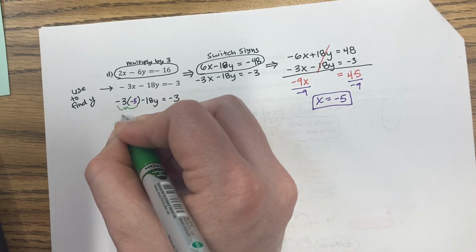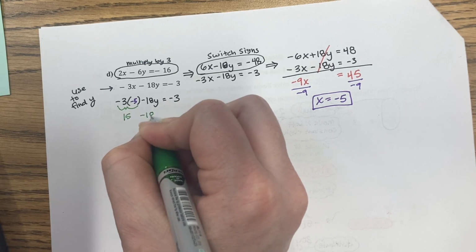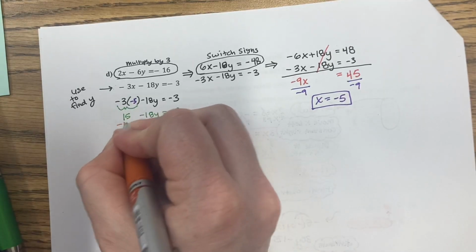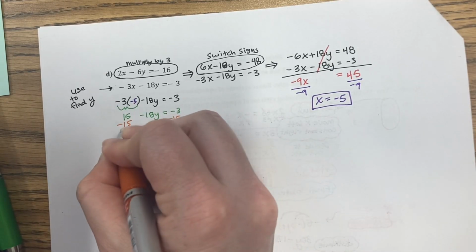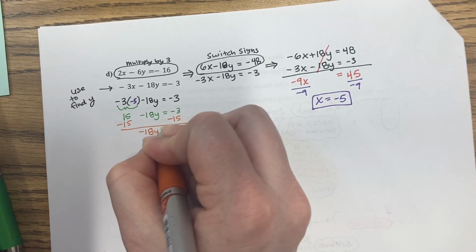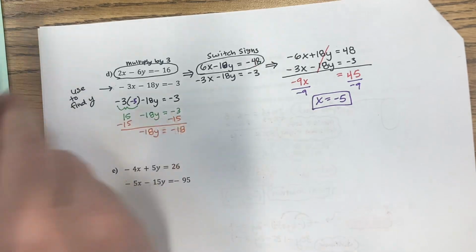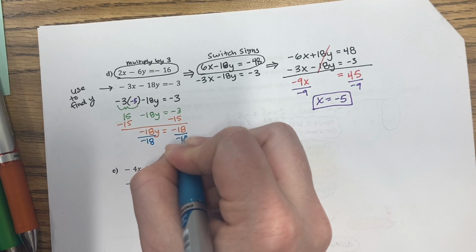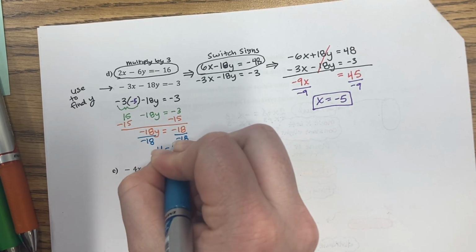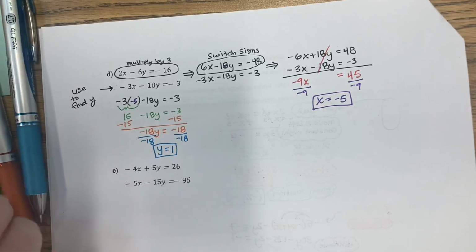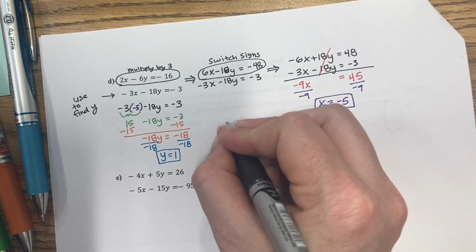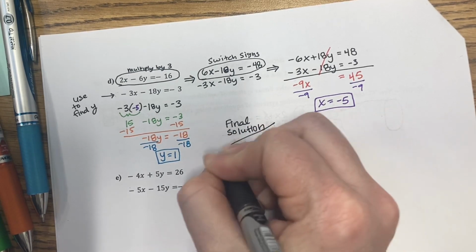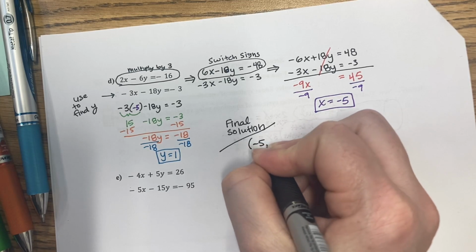Negative 3 times negative 5 is positive 15. Minus the 15. Negative 18y equals negative 18. Divide. And y is equal to 1. So my final solution would be x, comma, y.